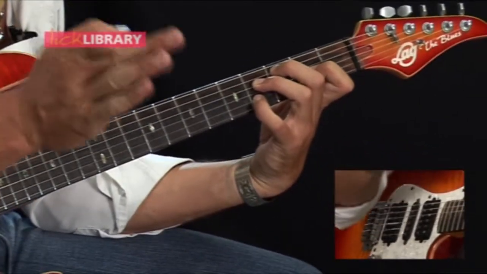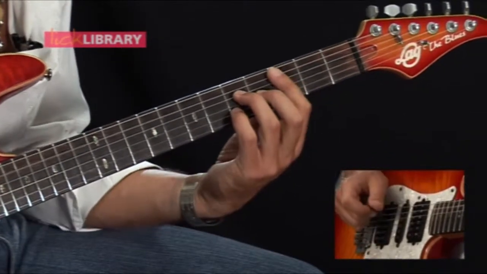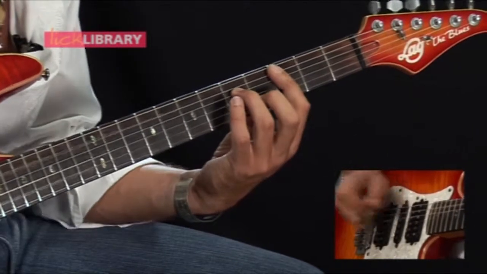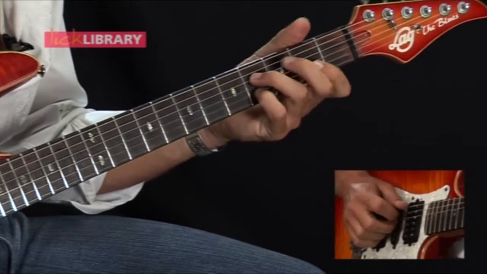So you hear every time there's one note changing, it's going down. So let's do that once again. C major, C7, C minor 7, C minor 7 flat 5, and C diminished.